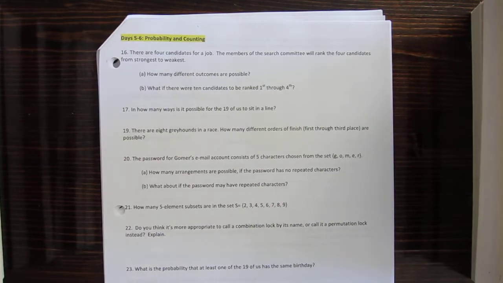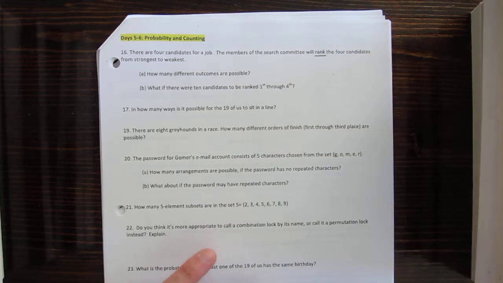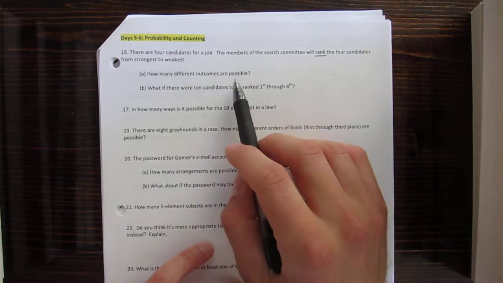Okay, so we're going to move on to days 5 and 6, which we spent talking about probability and counting. Number 16 says, there are 4 candidates for a job. The members of the search committee will rank the 4 candidates from strongest to weakest. So if you're ranking candidates, order definitely matters because first is different than second. Steve and Laura are different than Laura and Steve, right? So how many different outcomes are possible?